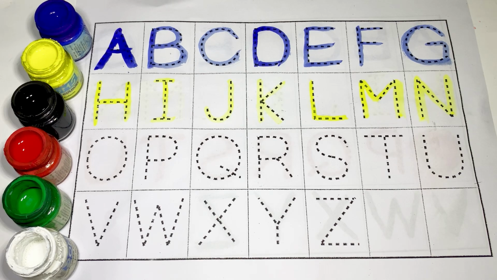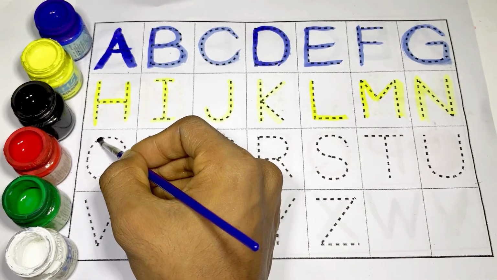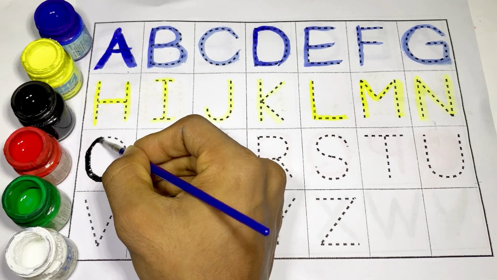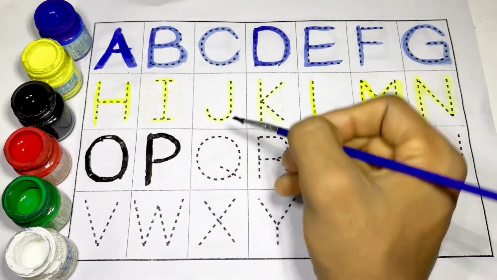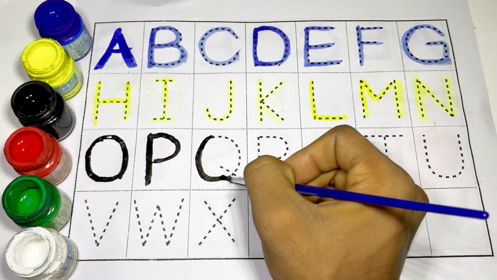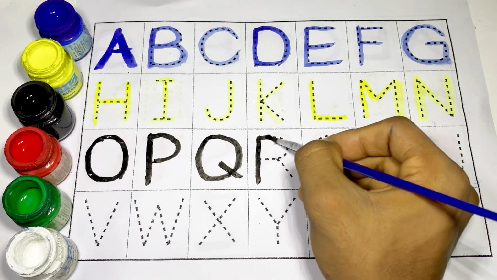Kids, next O. O for octopus, and use black color. Black color. P. P for parrot. Q. Q for queen. R. R for rose.